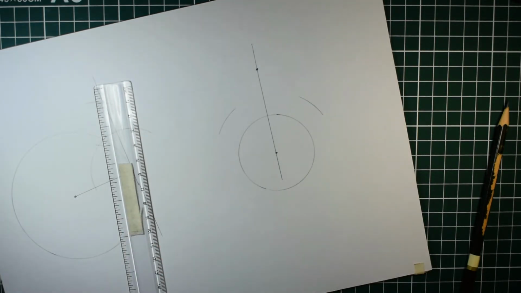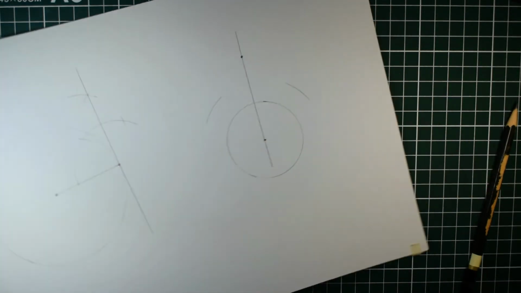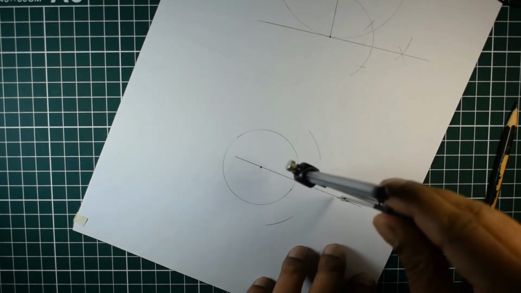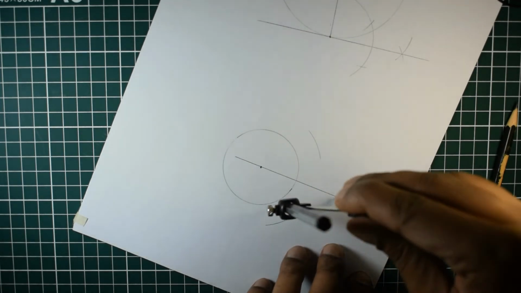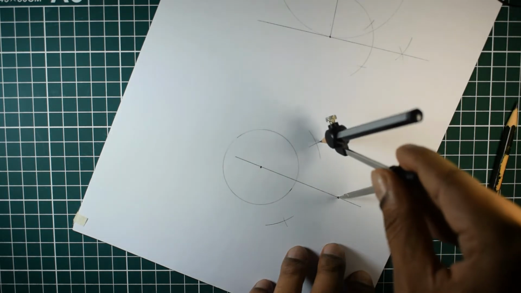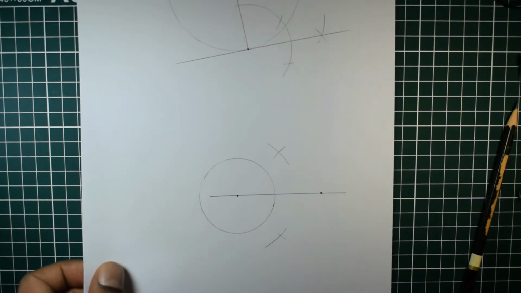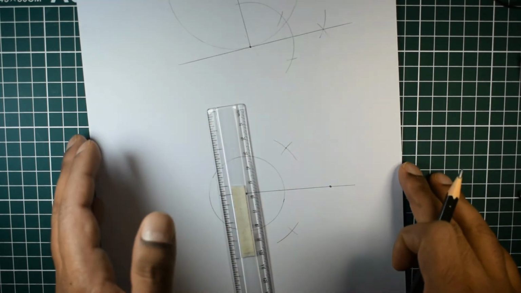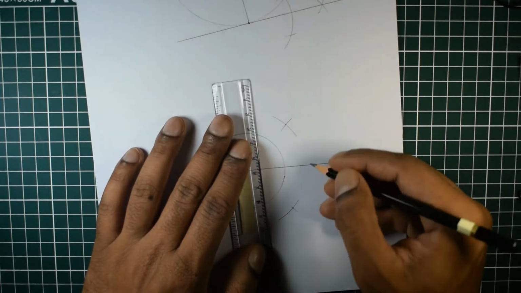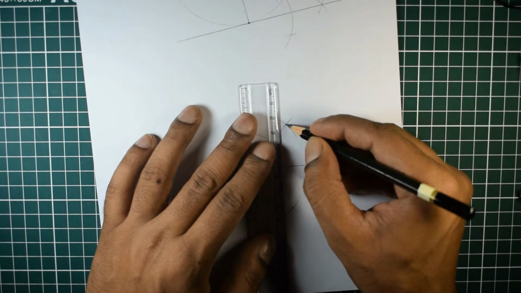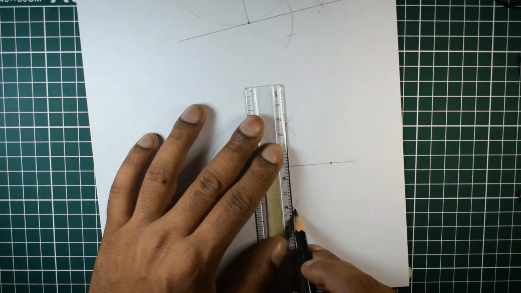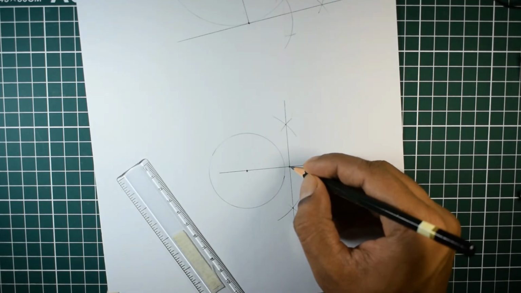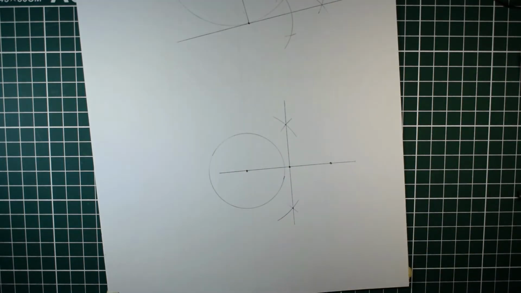Draw 2 arcs from the center and the point, with the same radius, by the way. Those 2 points, we'll call A1, A2. Join A1, A2. That would bisect PO. So we have bisected, and that is your midpoint M.